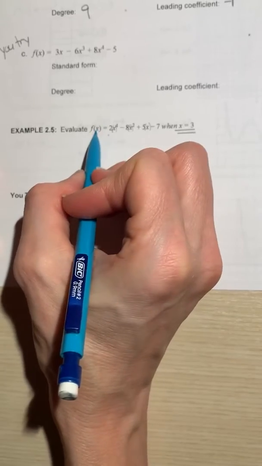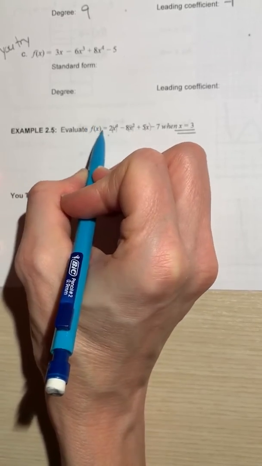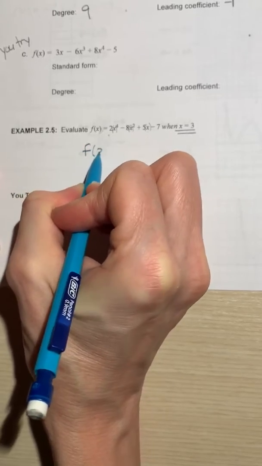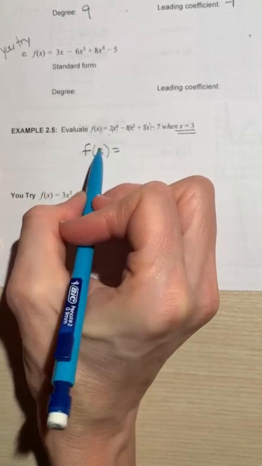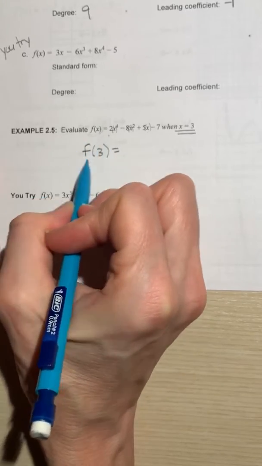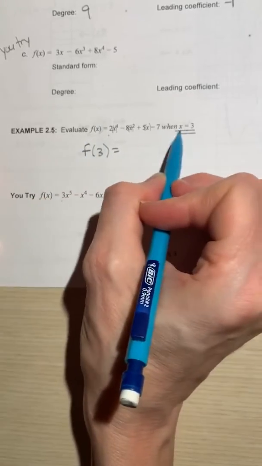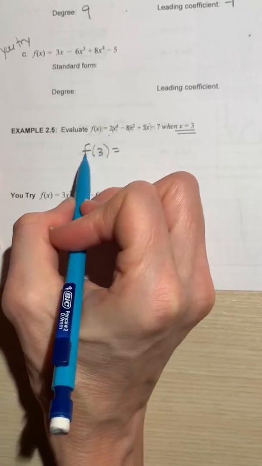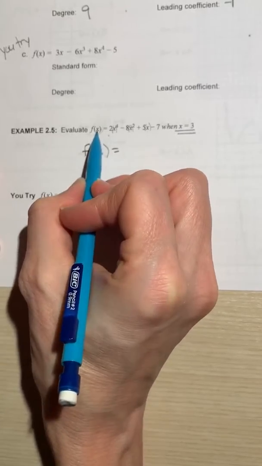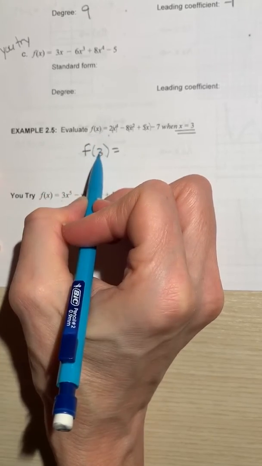The way that you write this is, if x is 3, this isn't going to be f of x anymore. This is going to be f of 3, replacing every x with a 3. Sometimes when you come across these problems, they won't say when x equals 3, they'll just ask you to find f of 3. That means you're replacing x with 3.